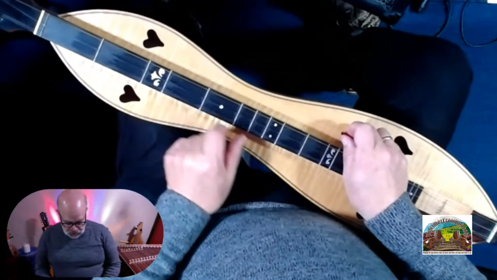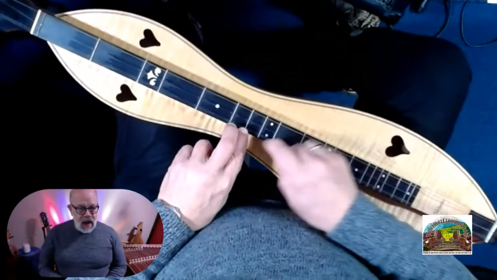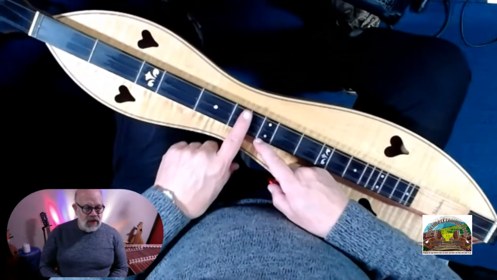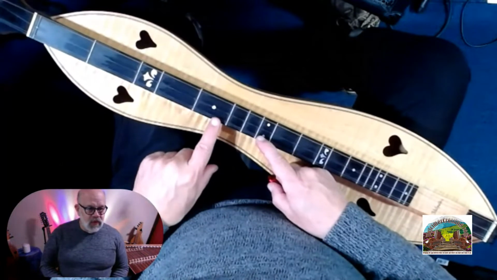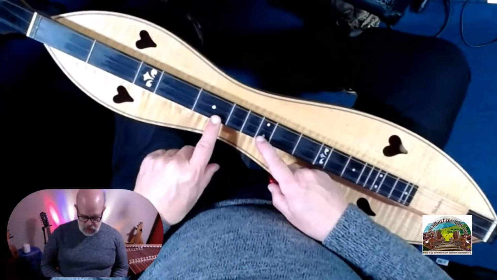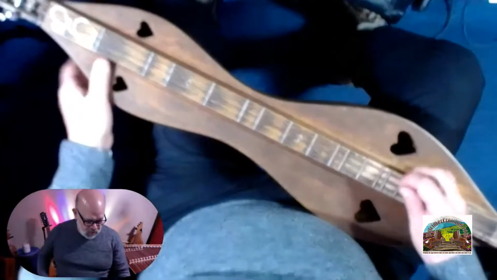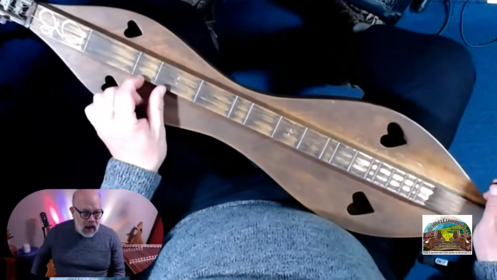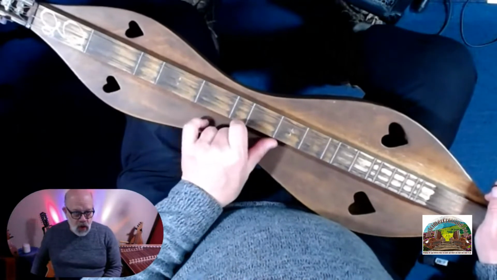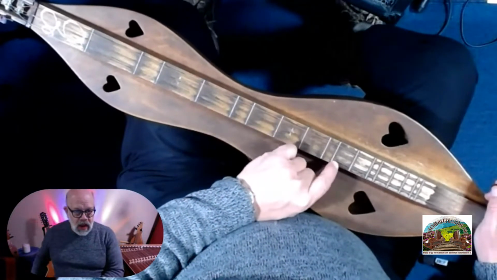Whole step, half step. Now, that's because this instrument is different from the pure modal system because it has a 6.5 fret. It would normally be, let's compare, don't want to cloud the issue that much. Whole, half, whole, half, whole, half.